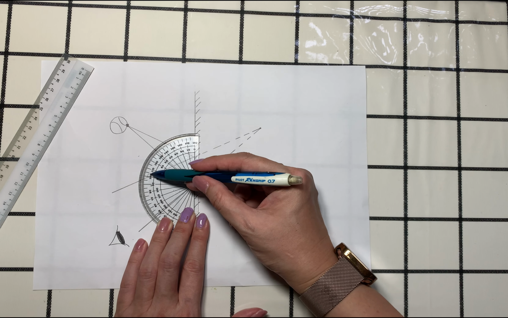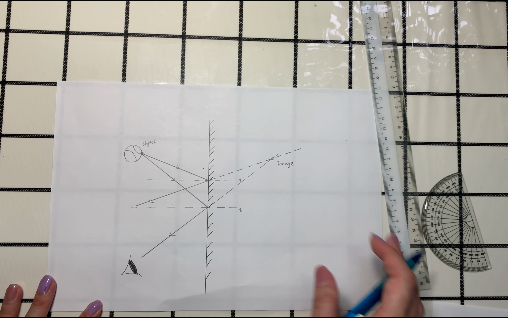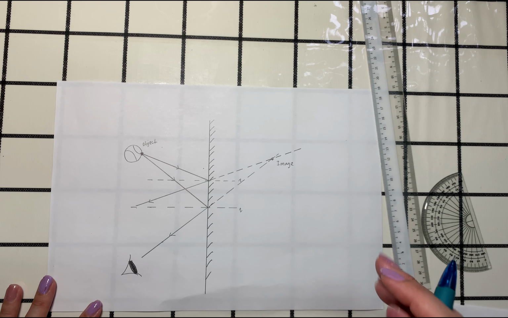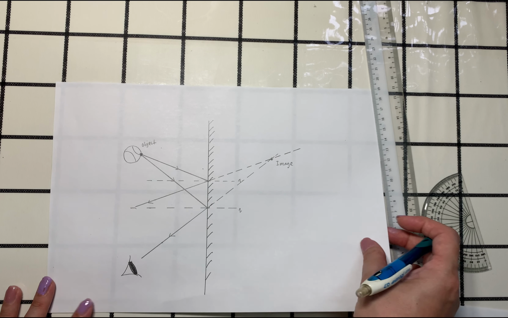So now let me give you a tip, a much easier way to get the image formed by the reflection, and you're always going to get it at a perfect position every time.